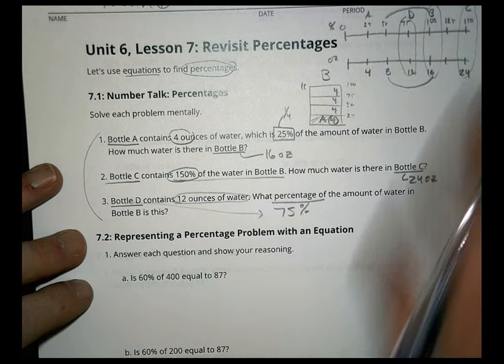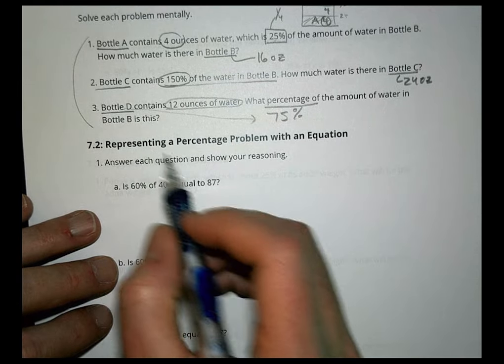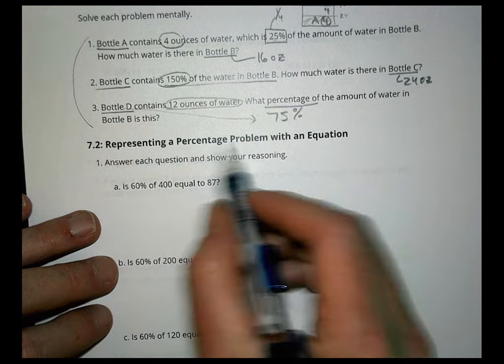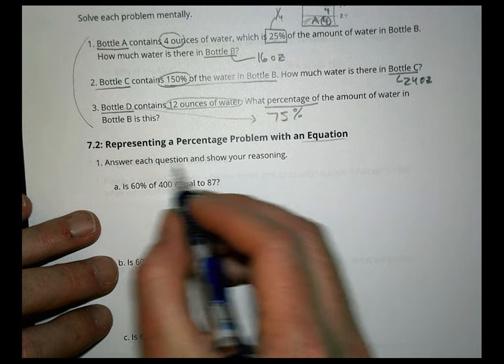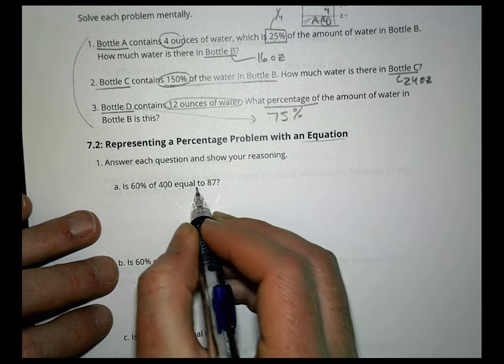Okay, that gets you back in the percentage mode. Now let's take a look at what we're talking about today. The first thing says, we're going to be representing a percentage problem with an equation. It says, answer each question and show your reasoning. Is 60% of 400 equal to 87?